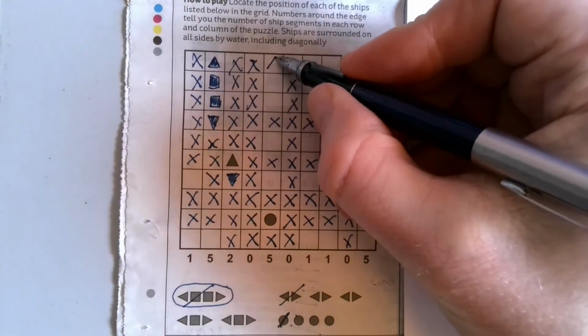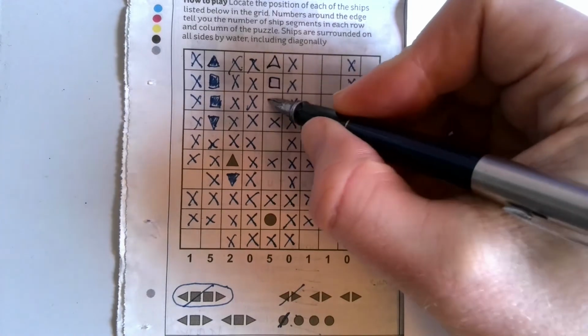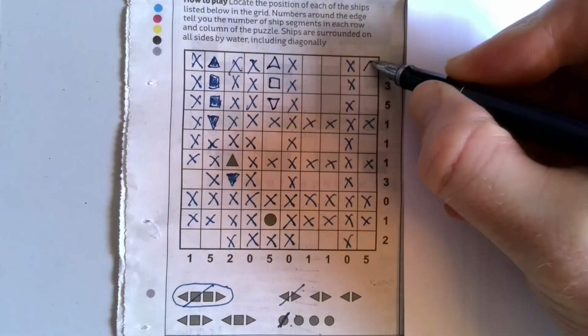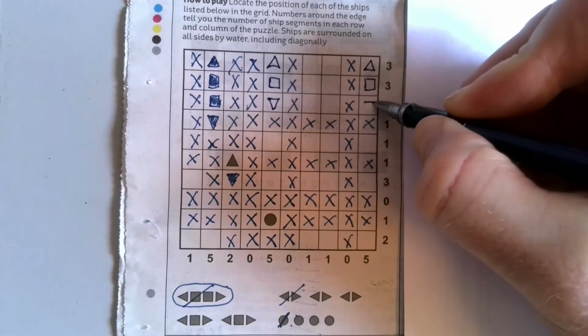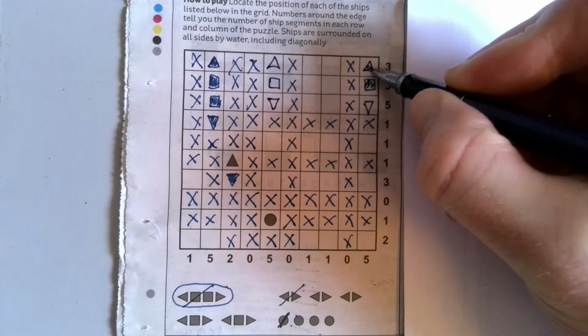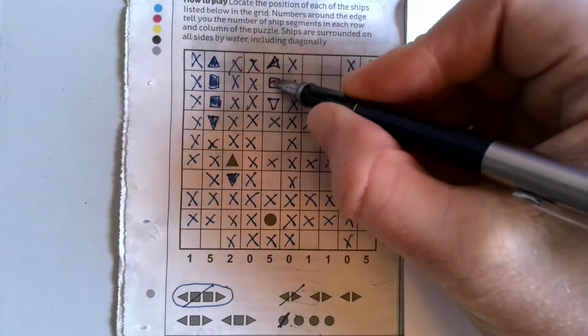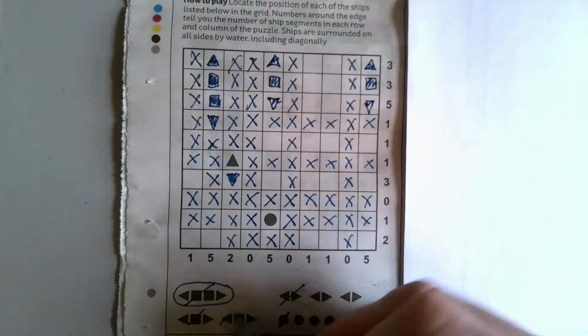Let's call them destroyers and say the big one was a battleship. I'm never sure which one's bigger than the other. You can write in and tell me if you like. Who knows?